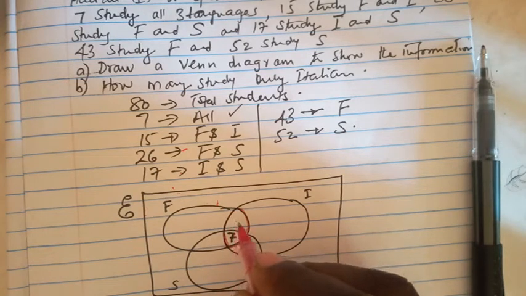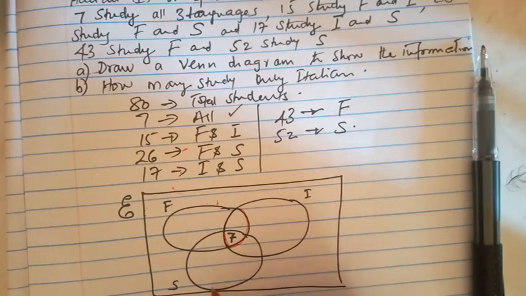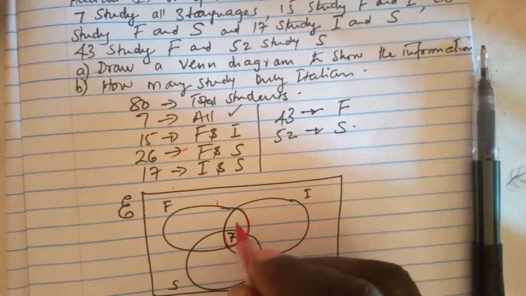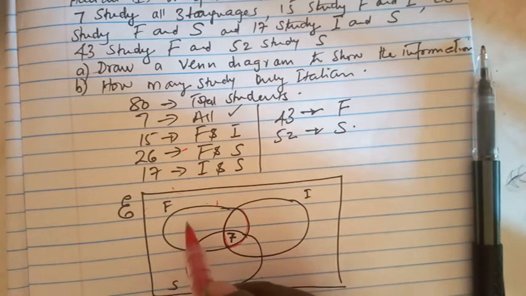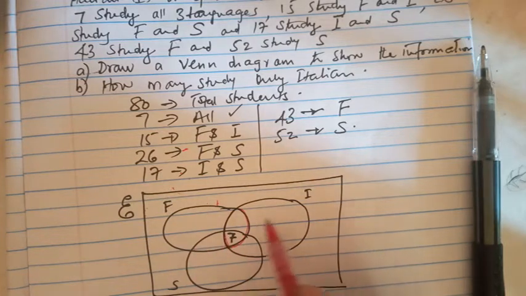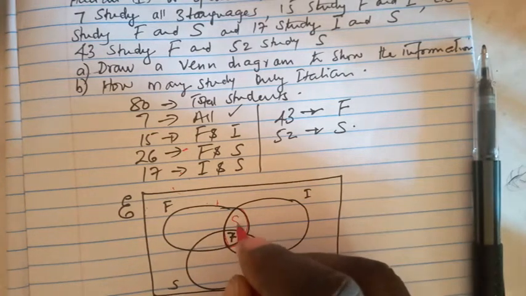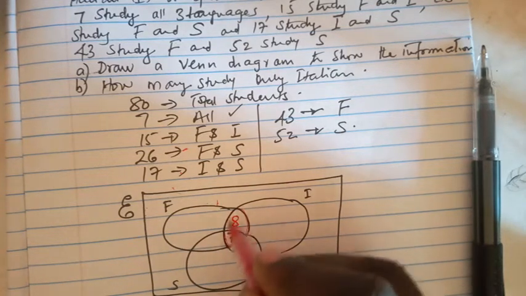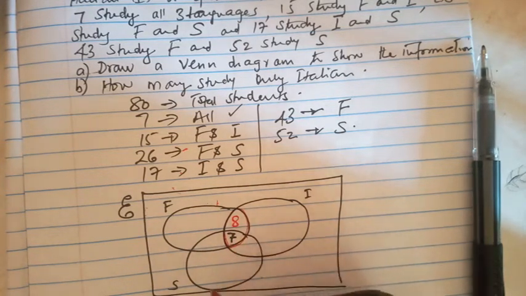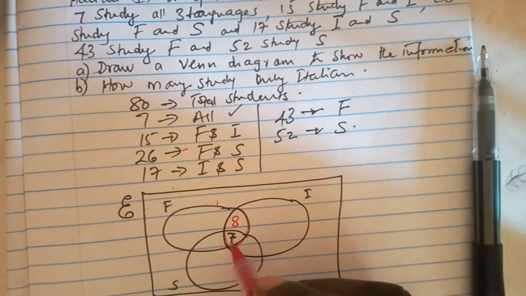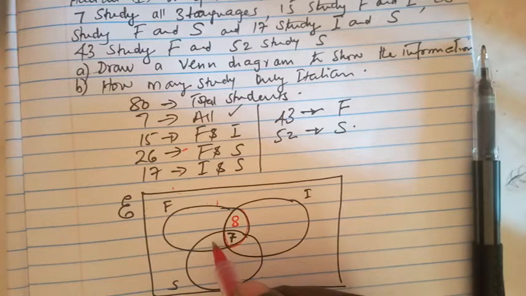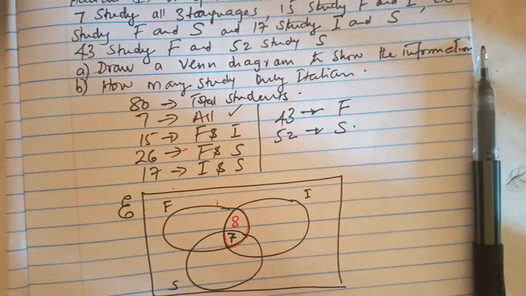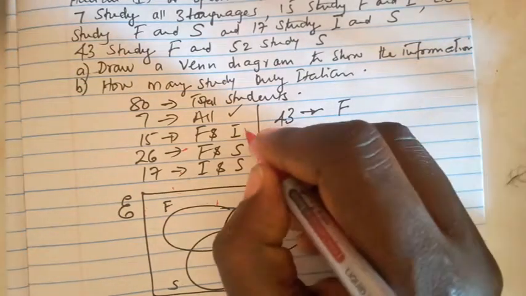How many students are doing French and Italian and not Spanish? Because in total 15 should study French and Italian, we have 8 there. Now that intersection contains 15. We should not care so much about the 7 who are also doing Spanish. The fact is they are doing French and they are doing Italian. That statement has been captured.